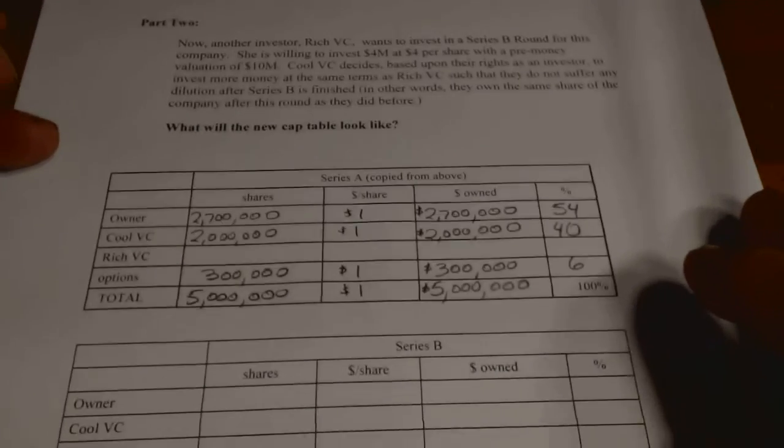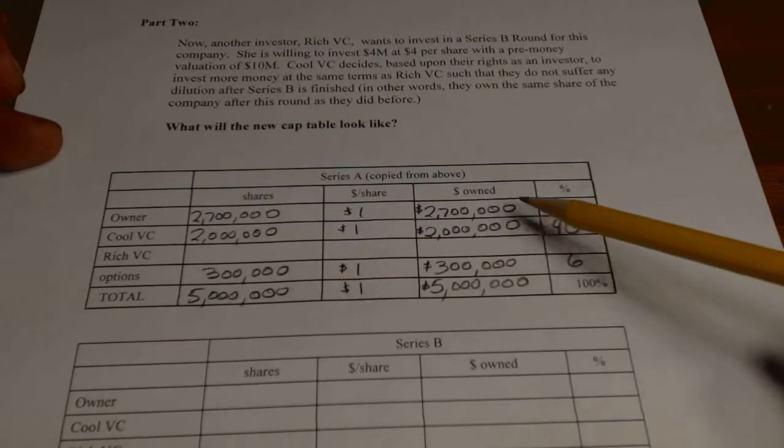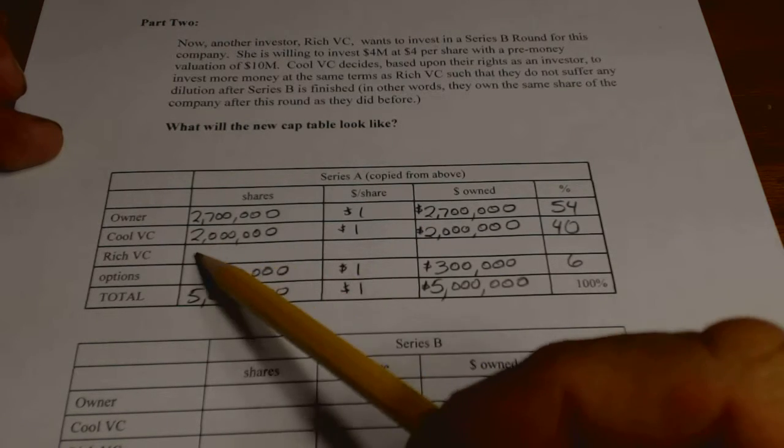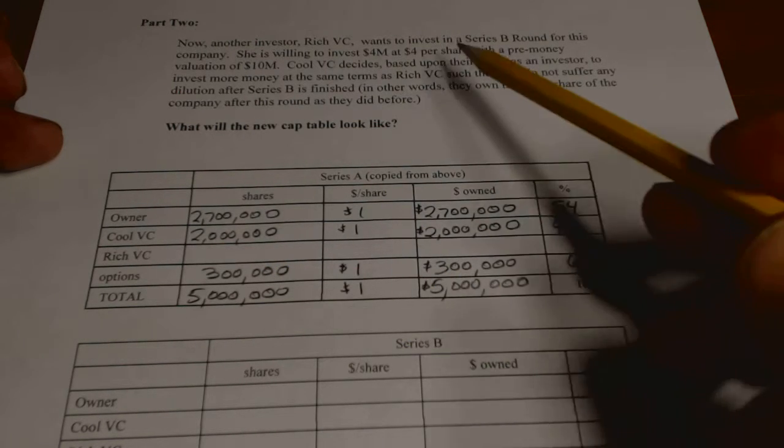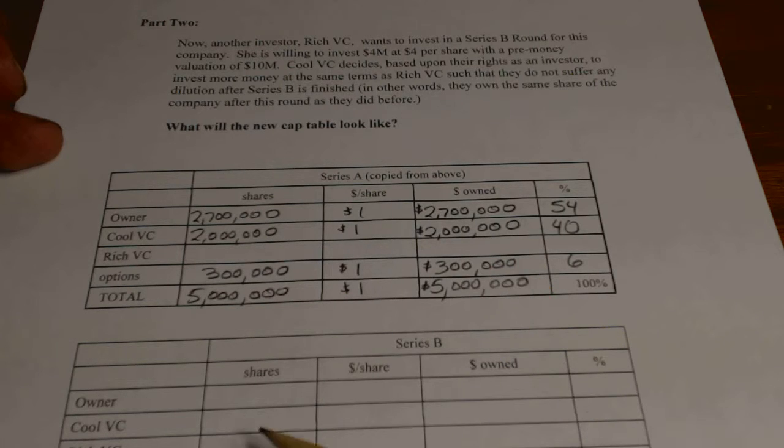Okay, so now they give us another investor. So I just filled all these in. These just came from that table we just did. Rich VC was not investing at this time. They talk about him now. He didn't invest in Series A. He will be in Series B.